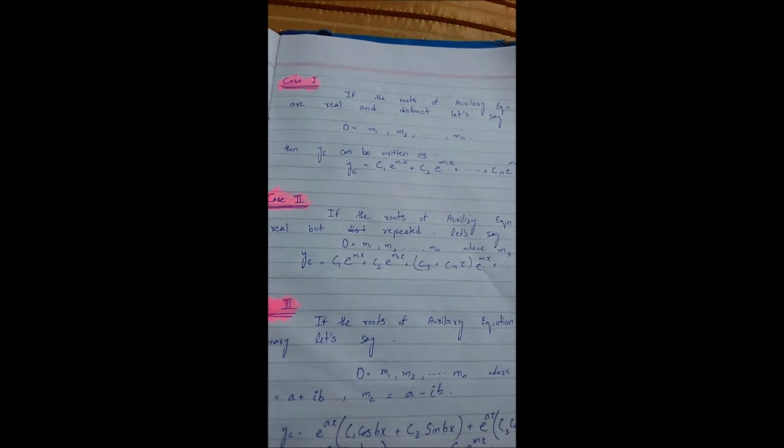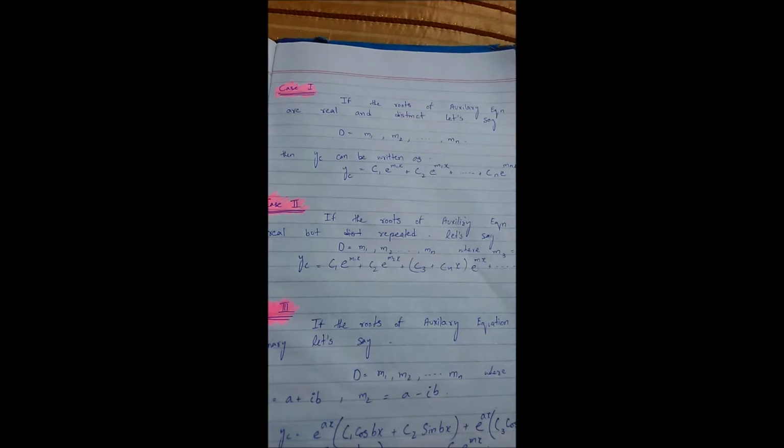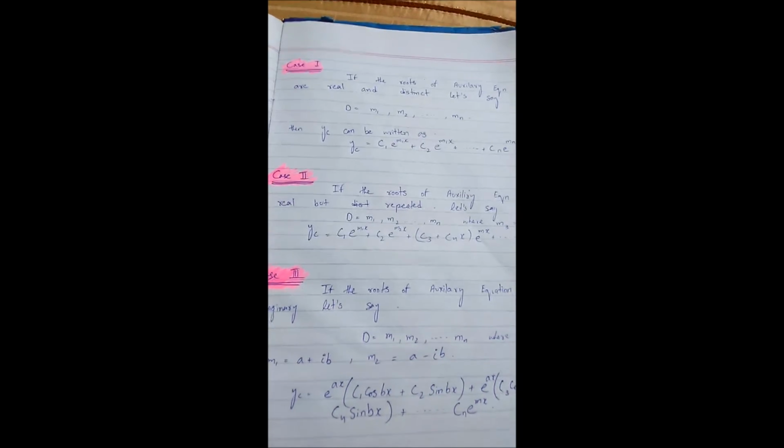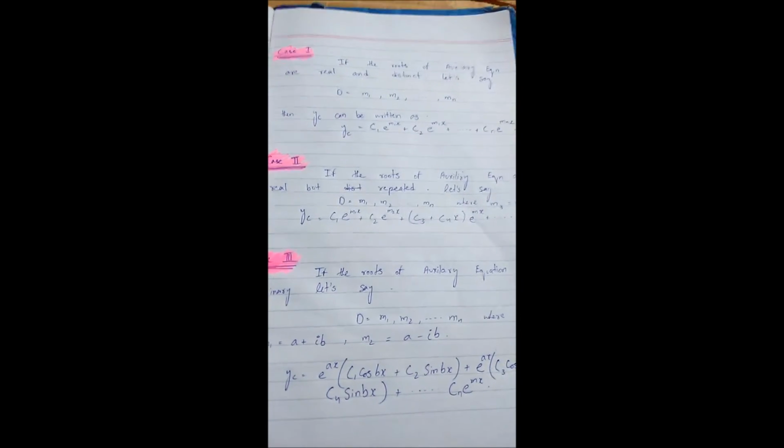Now why does it have a power of m1x? For example, let us consider m1 is equal to 2. So the first term would have been c1 e to the power 2x. Now what are c2, c3? Well, these are constants as well.